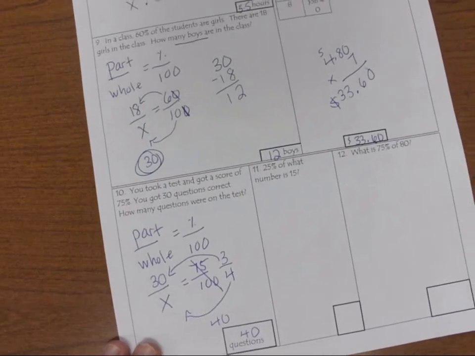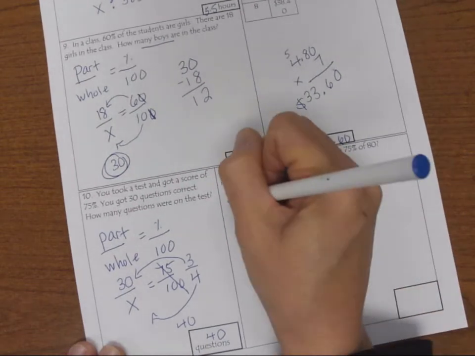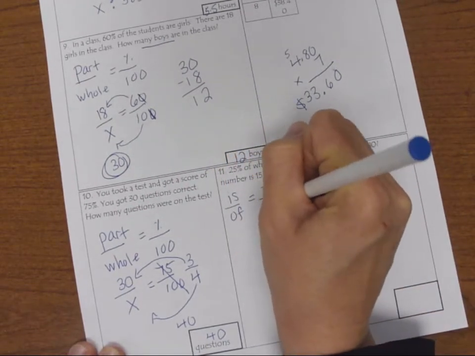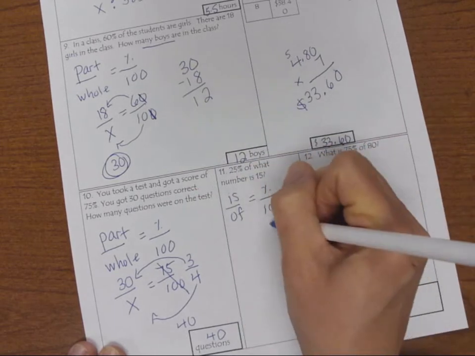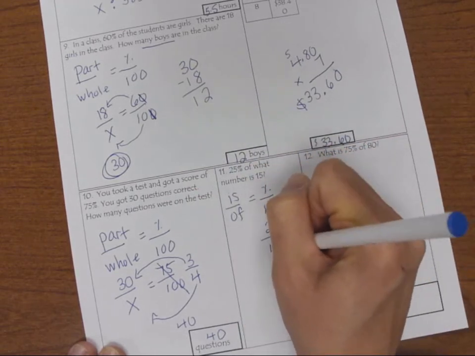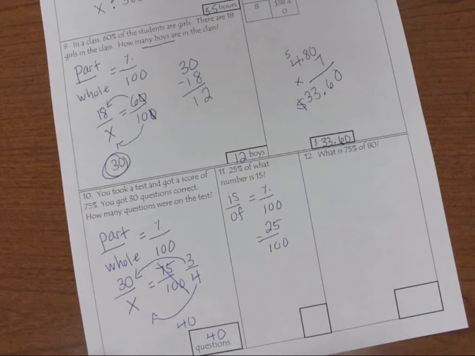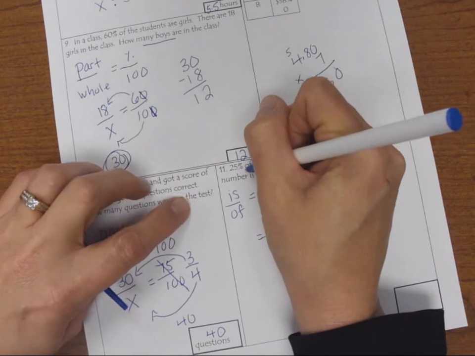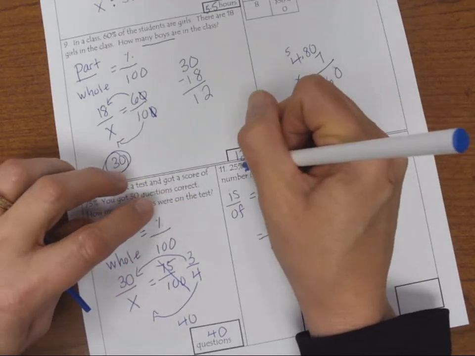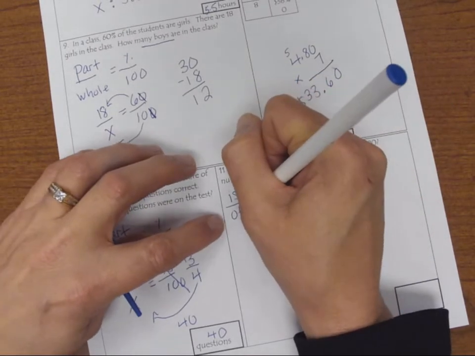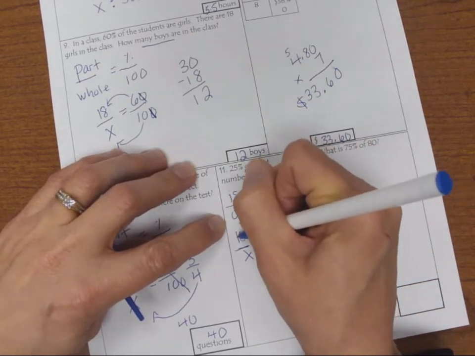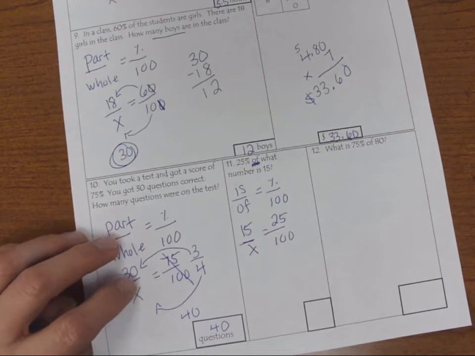Okay? The last two, we can use the formula is over of equals percent over 100. Okay, it gave us the percent here, 25 of 100. Okay, 25% of what number is 15? Okay, I see the word of. Sorry, 25% of what number? So the of we don't know. Of what number is 15? 15's on the top. All right.